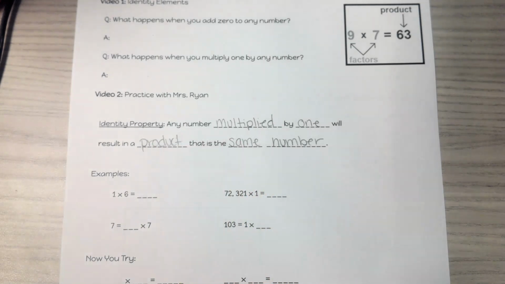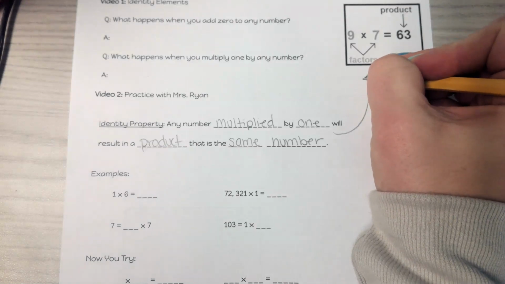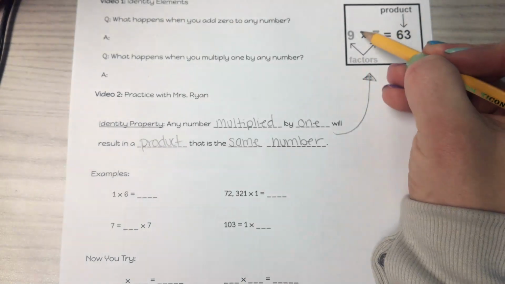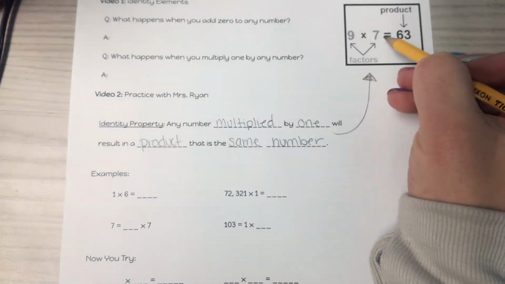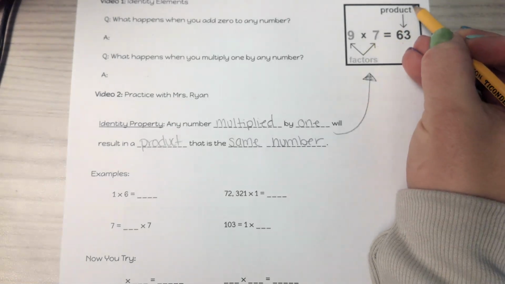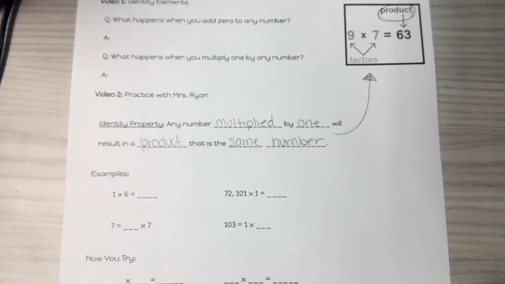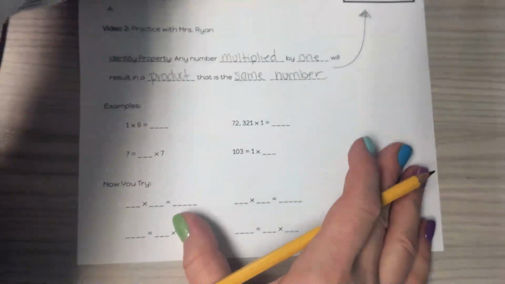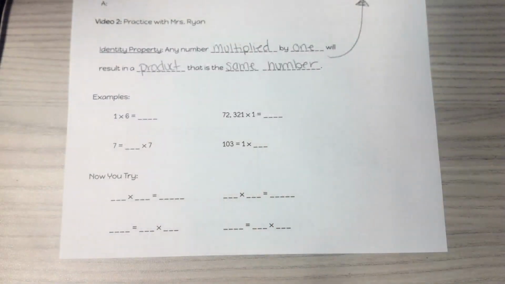If you don't remember what a product is, we have this handy little chart right here to help us remind us that when we multiply two integers or two numbers, those are called factors. And the result of a multiplication problem, the answer to a multiplication problem, is called a product. So we're going to use the word product a lot when we're talking about multiplication problems. Let's go ahead and look at these examples. They won't take long at all. They're kind of easy peasy because the identity property is the basic of all the multiplication properties.